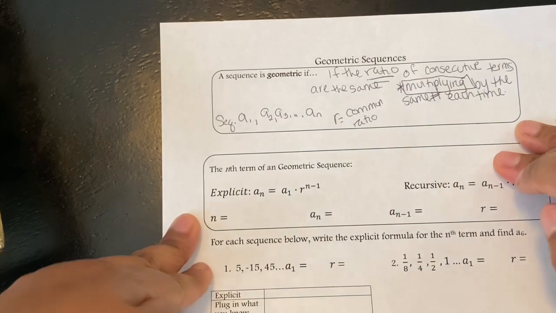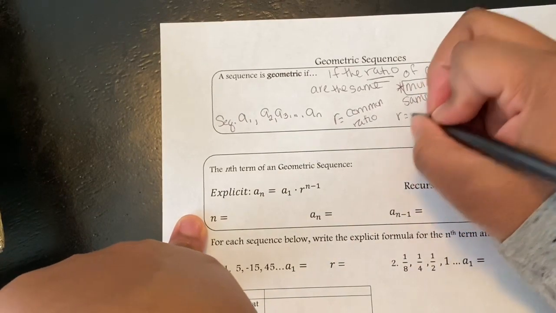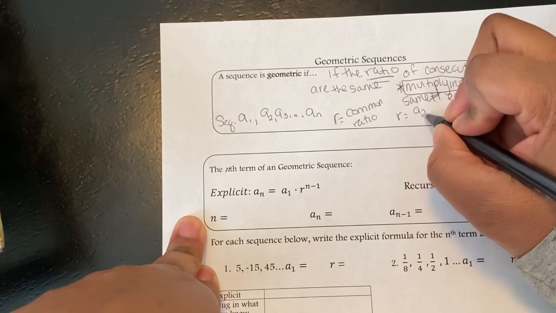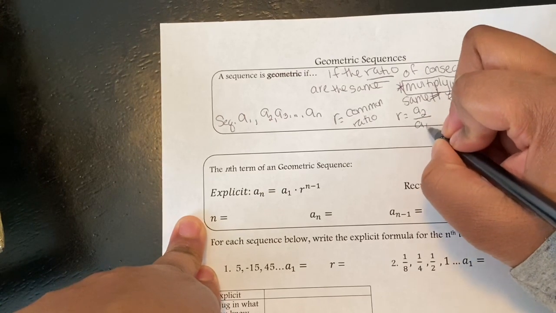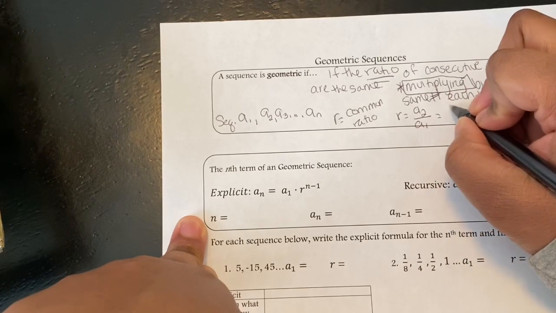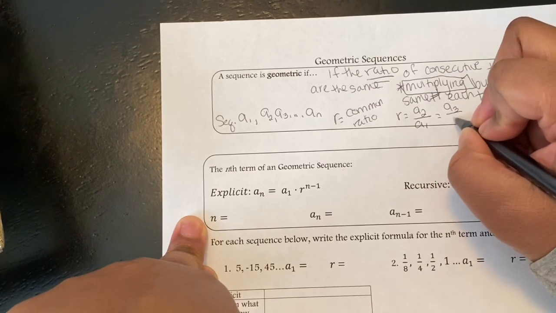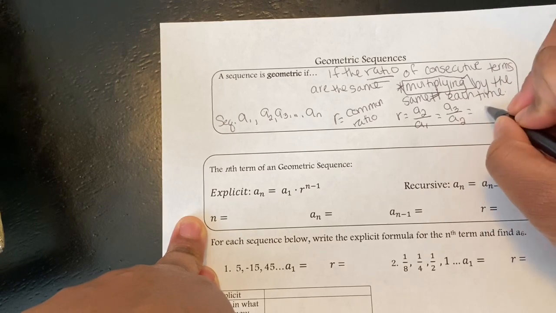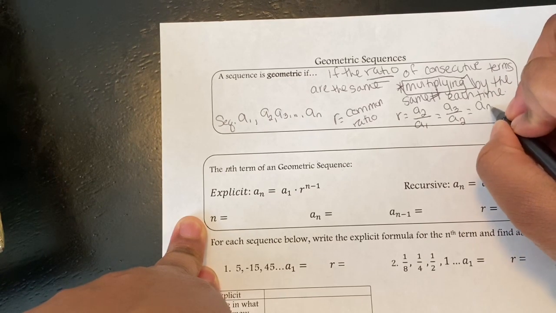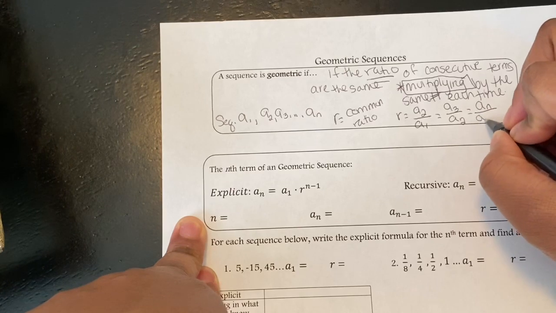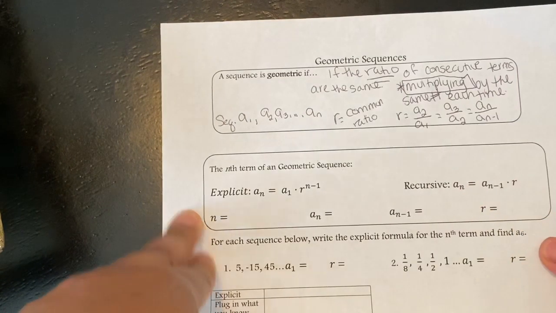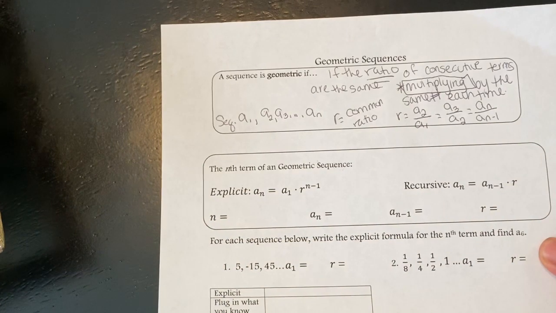We find r by taking a sub 2, the second term, and dividing it by the first term, and then taking the third term and dividing it by the second term. Then we take any term, a sub n, and divide it by the previous term, a sub n minus 1. That's how we find r. I'm going to show you what that means in a moment.